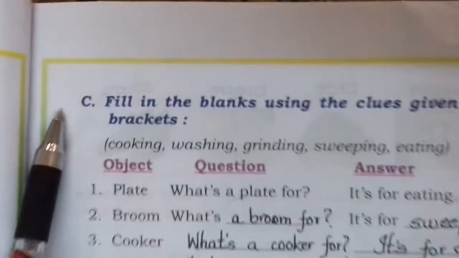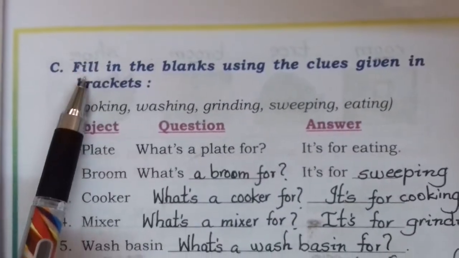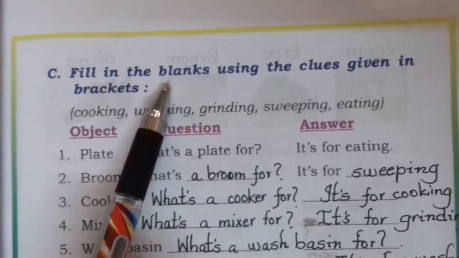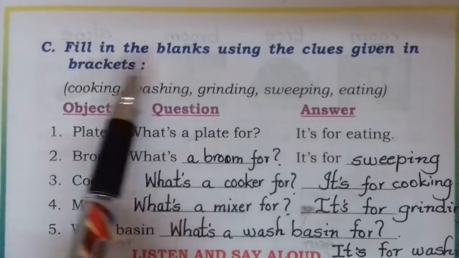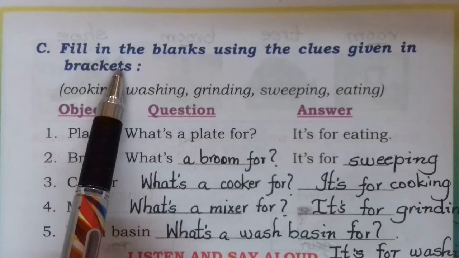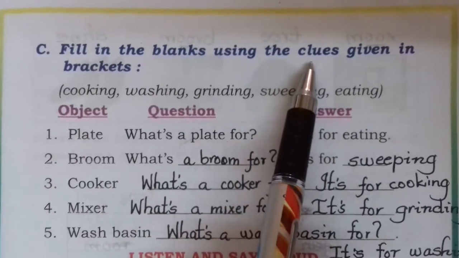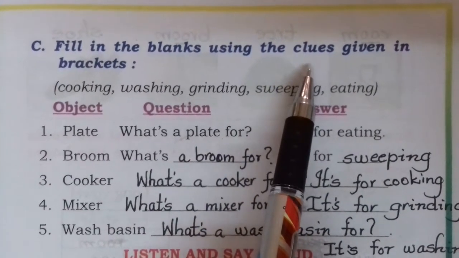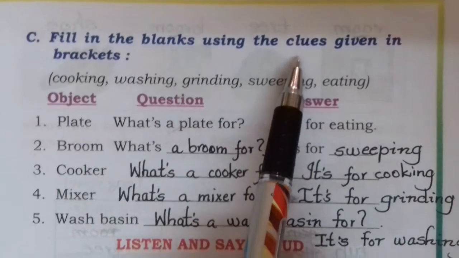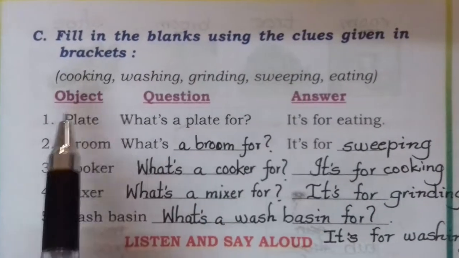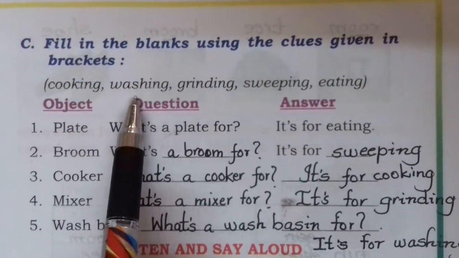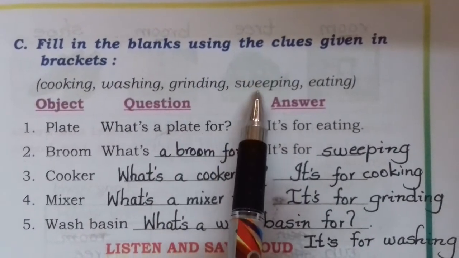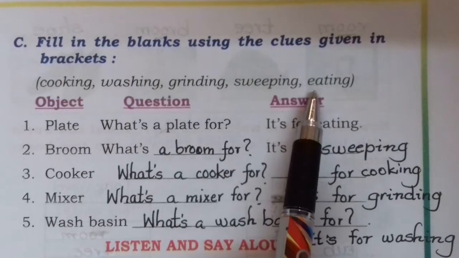Page number 5, part C. Fill in the blanks using the clues given in brackets. Okay? They are giving clues, meaning a hint. Something they are saying from which you can get your answer. A hint: cooking, washing, grinding, sweeping, eating.